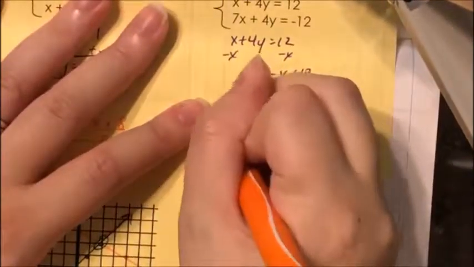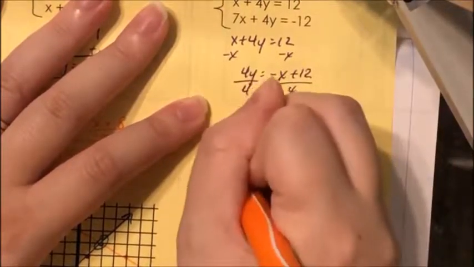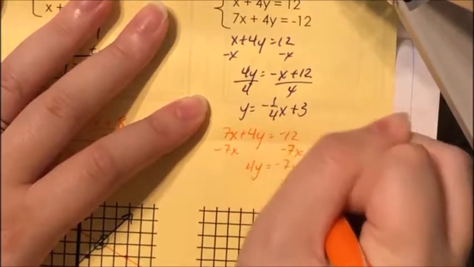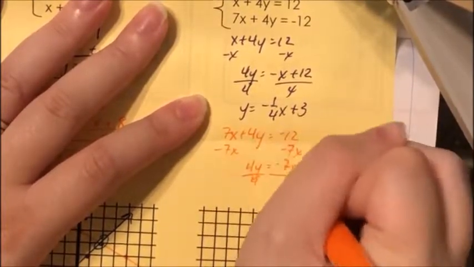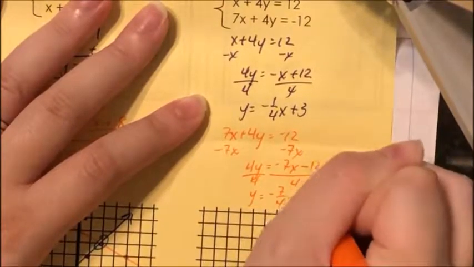Okay, and then the second equation, 7x plus 4y equals negative 12. Subtract 7x, 4y equals negative 7x minus 12. Divide by 4, so y equals negative 7/4 x minus 3.